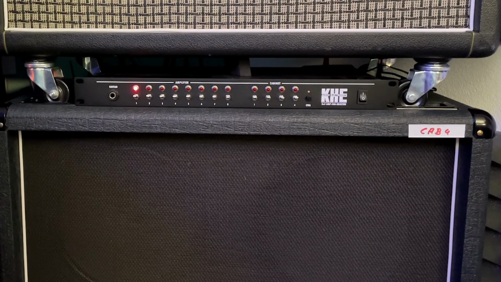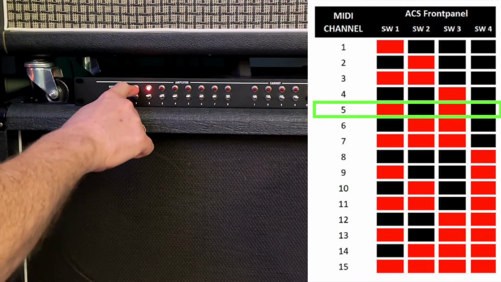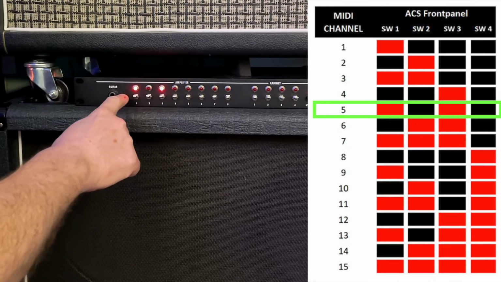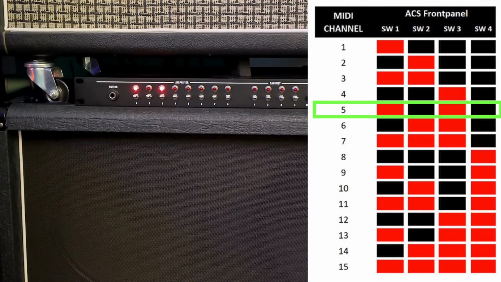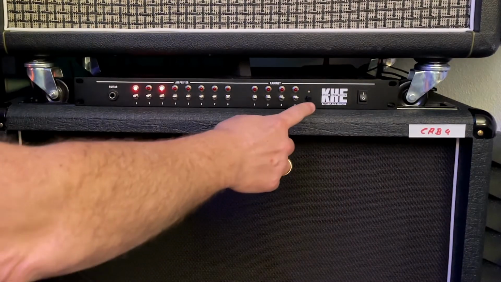If you don't know what binary format means, take a look at the table on the right. Channel 1 means only LED 1 lights up. For channel 5 I have to press the first switch until LED 1 and 3 light up. That's all. For leaving the setup I have to press the control button again for 2 seconds.